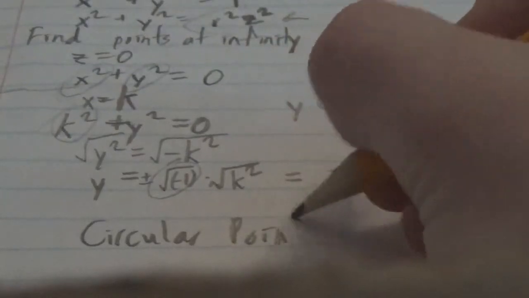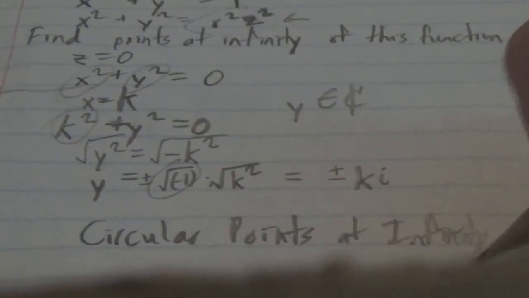So isn't that interesting? We have complex solutions to this equation, and in fact these are called circular points at infinity. It's pretty appropriately named, since we're setting z equal to 0 and trying to find as many solutions as we can within the complex numbers. But, yeah, I thought you'd like that.